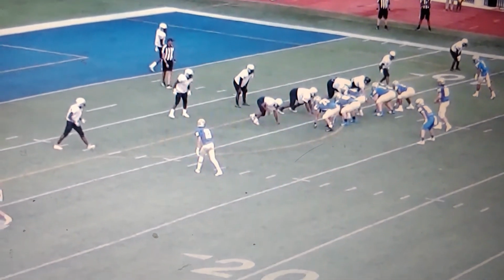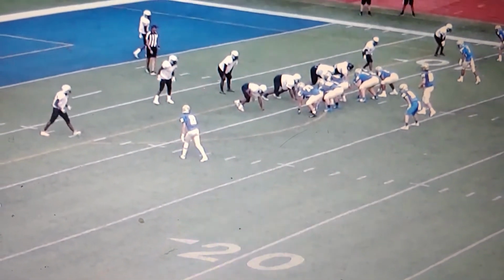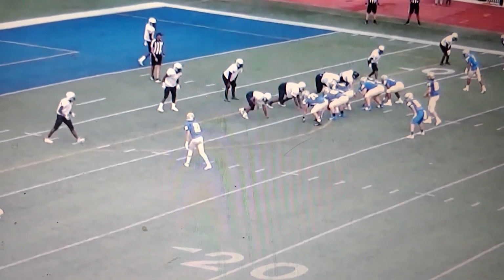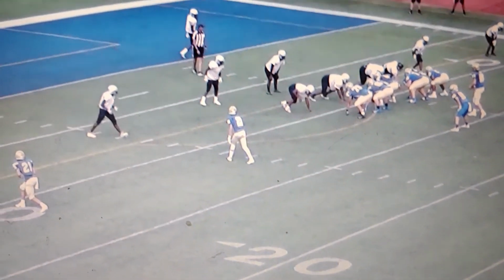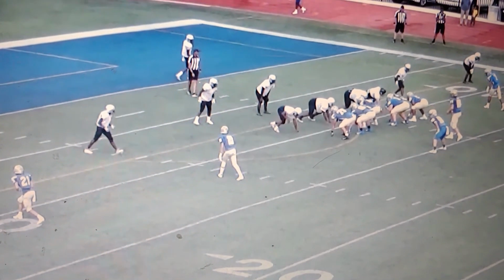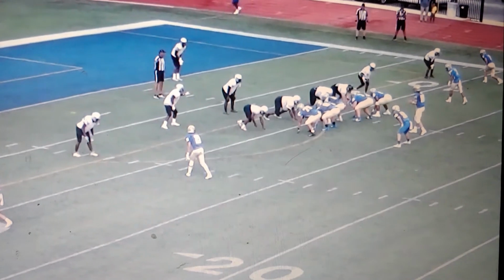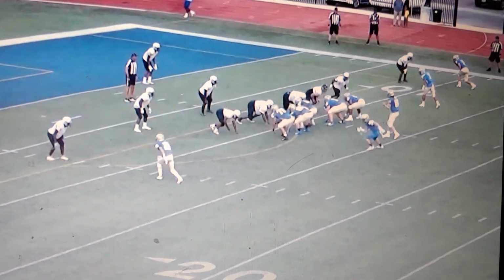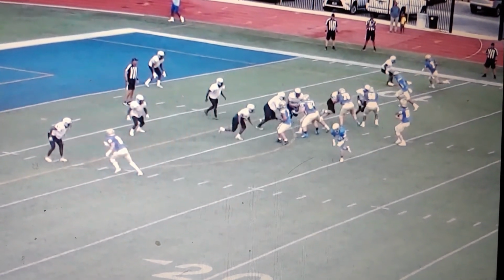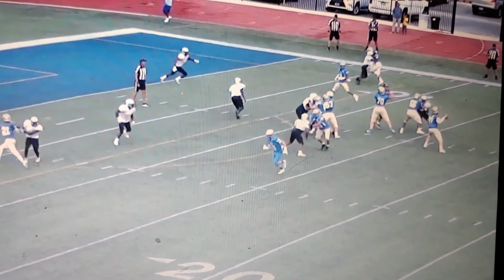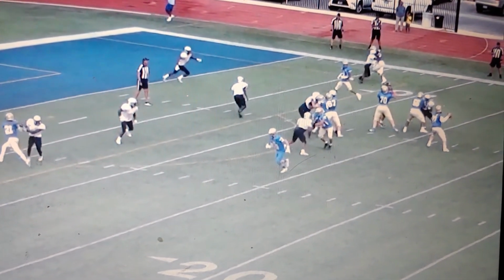And he knows, I can tell that he's been coached that if he's on the boundary side, that's where the blitz is possibly going to come from. So this quarterback is ready for this blitz. So he's just looking at him. And ball height, 1, 2, 3, right there. The ball is out. Because look how far that safety is back.